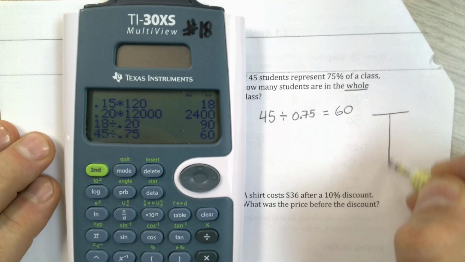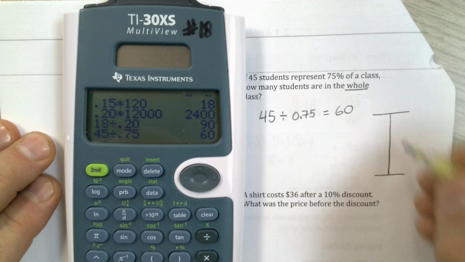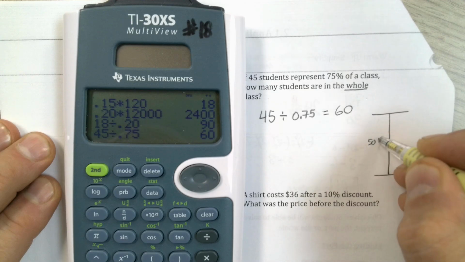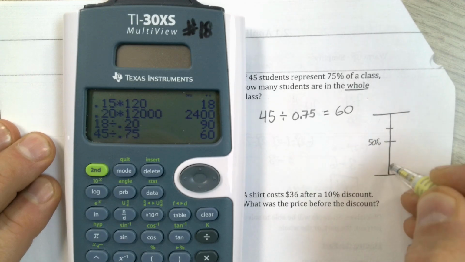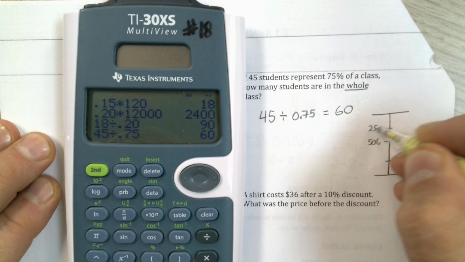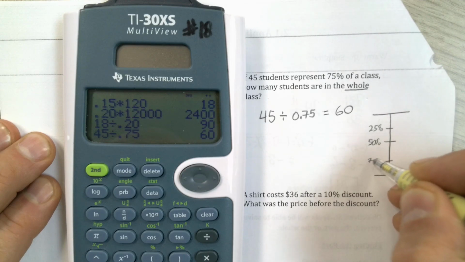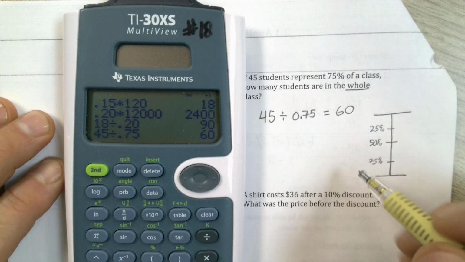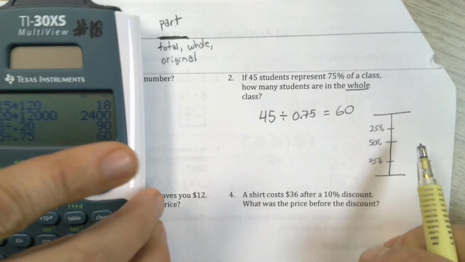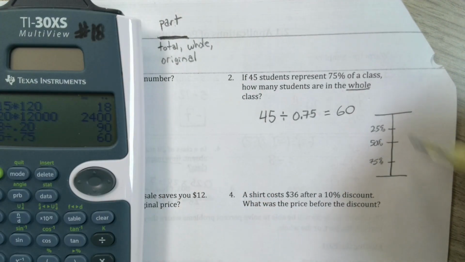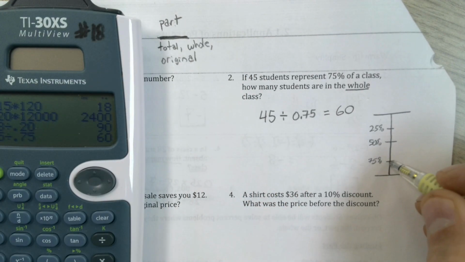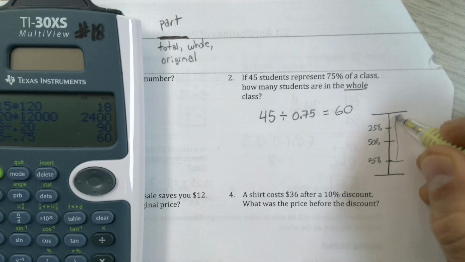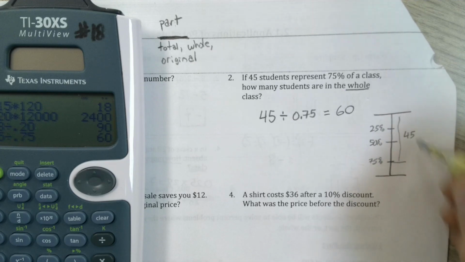And just to give us a visual of that, if this represents the total class size, I'm going to cut that in half, so that would be 50% here. And then if I cut these, this would be 25%, and then this would be 75%, right? Looking at 75%, this value right here represents 45.